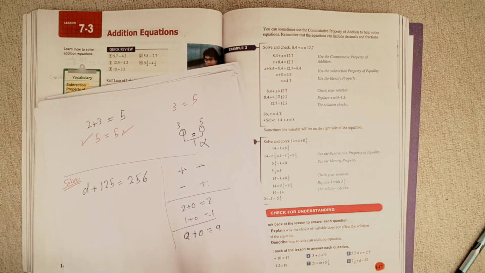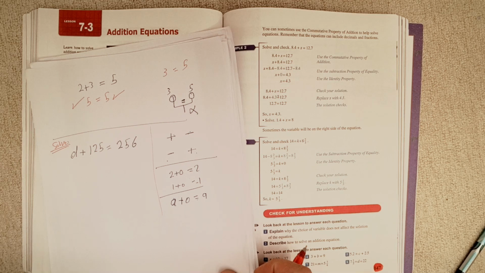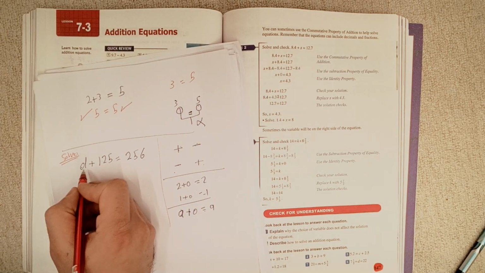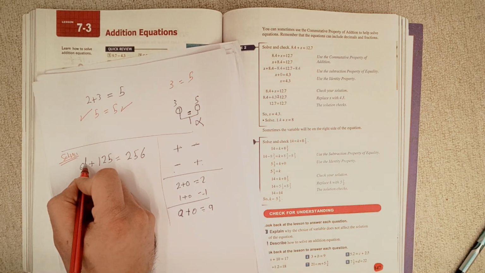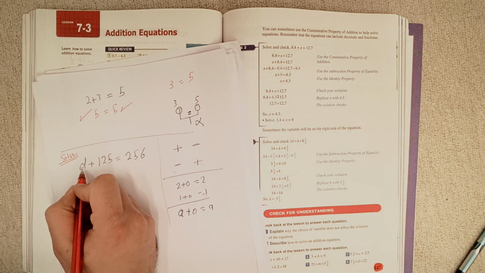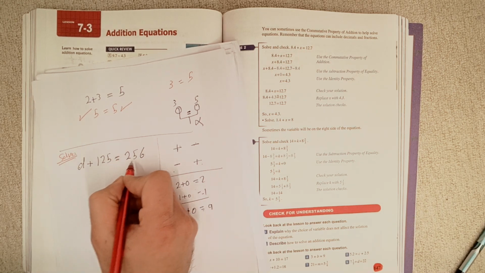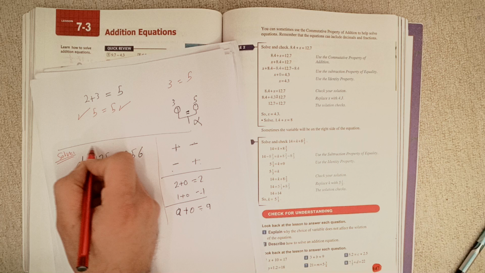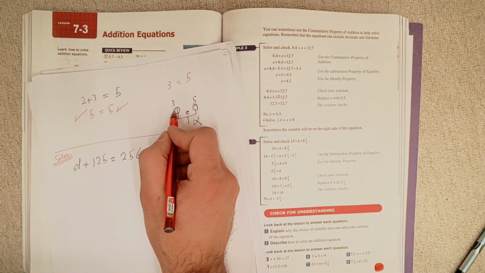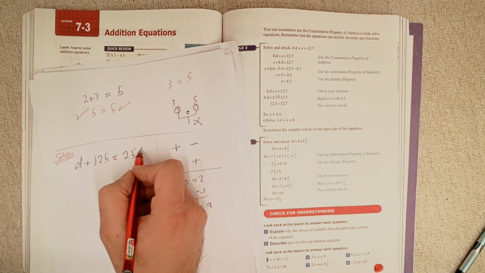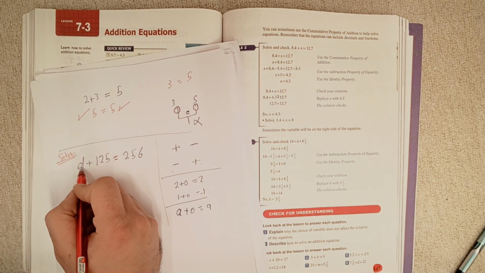We need to know these two notes: the opposite of addition is subtraction, the opposite of subtraction is addition, and anything plus 0 is itself. Now, D plus 125 is 256. How can we find D here? Imagine we have a balance scale with two sides. On which side do we have the letter D? On this side.